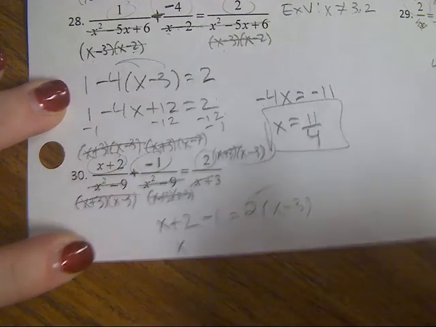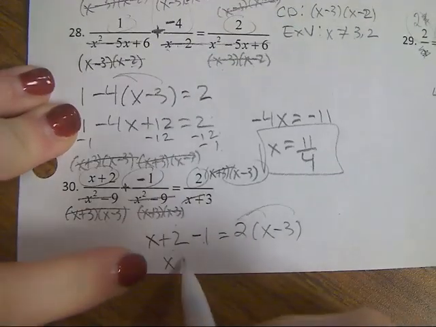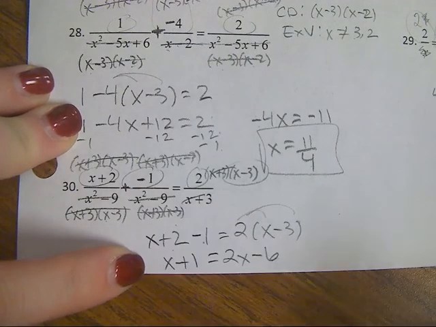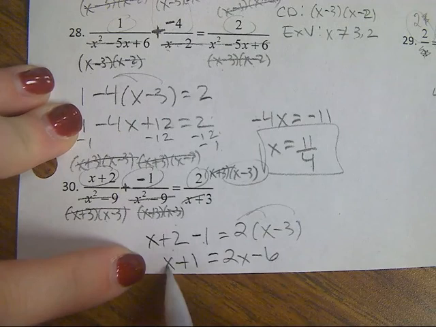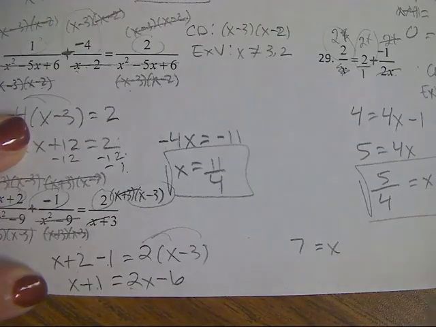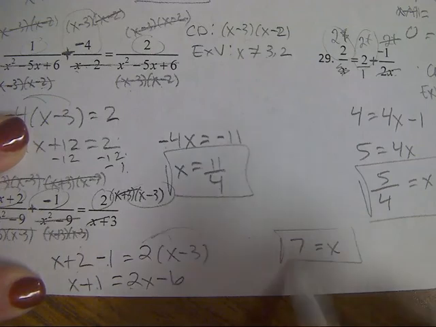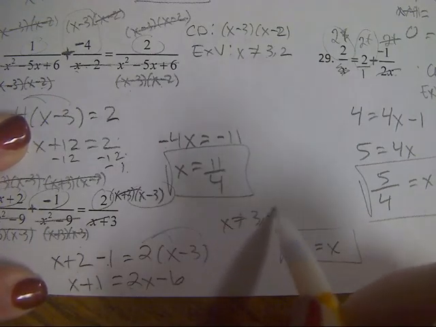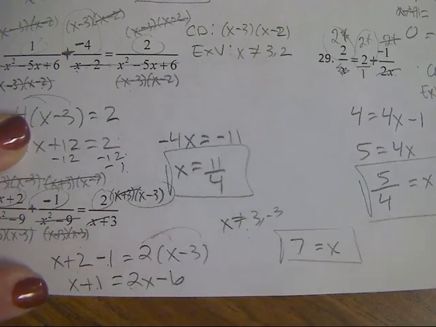So that gives me, let's see, 2 minus 1 is just 1. So x plus 1 equals 2x minus 6. I'm going to subtract this x over. So that's going to give me x on this side. I'm going to add 6 over here. And that just gives me 7. Okay. Remember, x was not allowed to equal 3 or negative 3. And that didn't happen. So we're good to go.